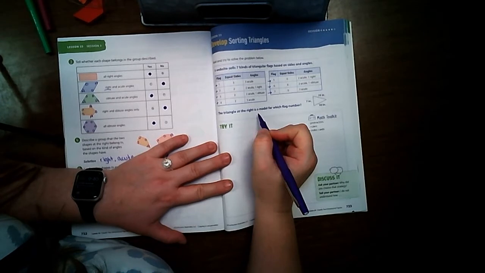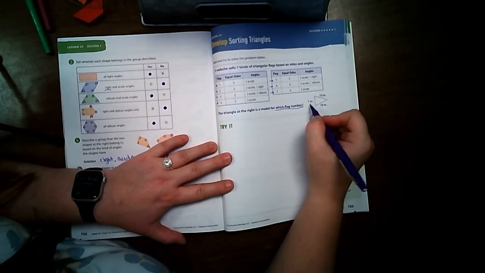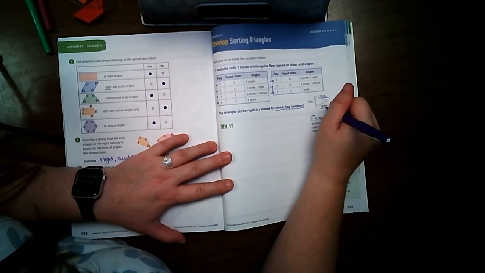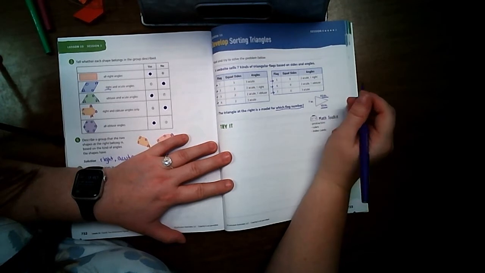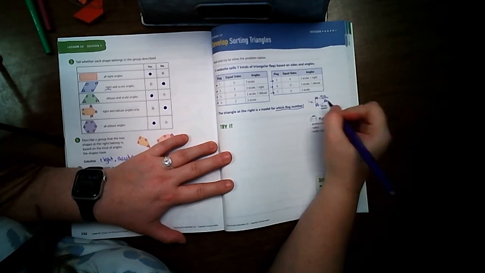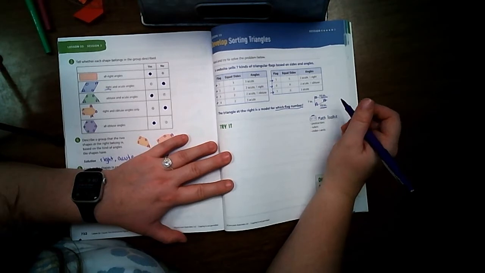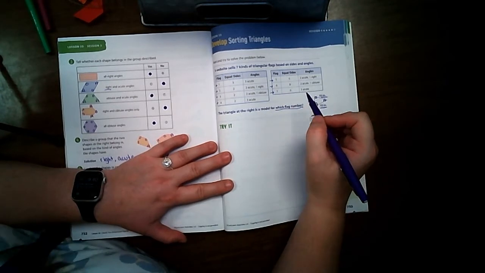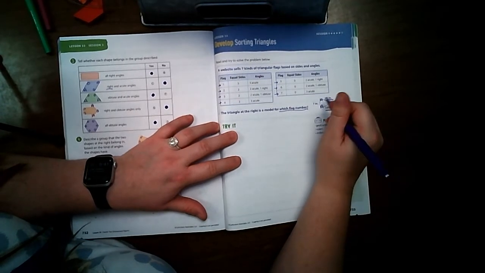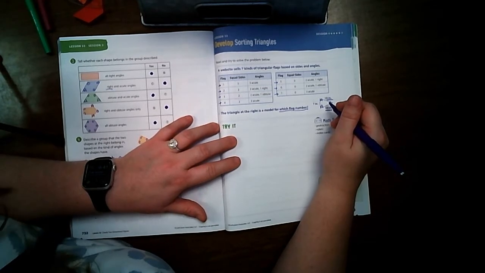The triangle at the right is a model for which flag number. So we've got to figure out which flag this is. So we can see here that it has 2 sides that are the same and one that's different. It has an acute angle, and acute angle. So now we need to go through and we need to determine which flag type this is based on the information we have. So first we can go through and we can eliminate any flag that has any type of angle that is not an acute angle.